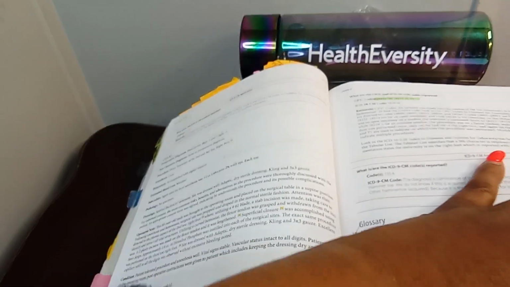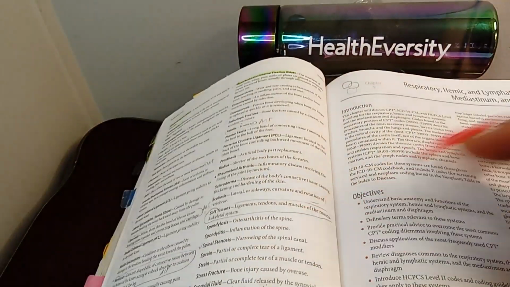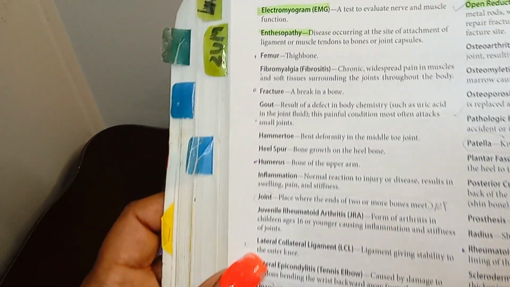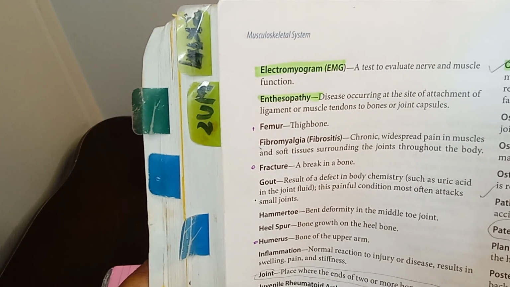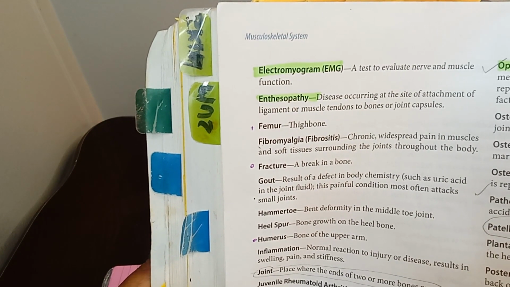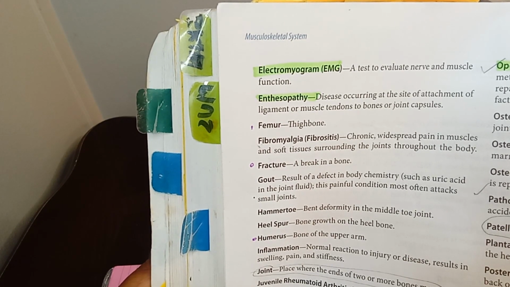That's another term that we will see right there. Let's look at some more terms. All right, let me pull it all the way down so you can see electromyogram. So they're evaluating. Gram is a procedure, a test to evaluate nerve and muscle function.